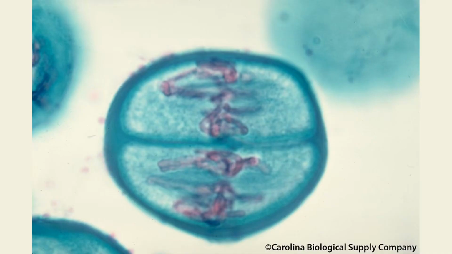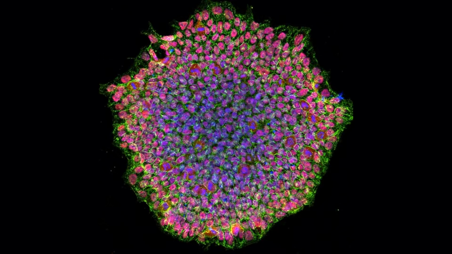Meiosis is a type of cell division that occurs only in reproductive cells. It results in the formation of four daughter cells, each with half the number of chromosomes as the original cell. This process is important for sexual reproduction and genetic diversity. Cell division is a tightly regulated process that is controlled by a variety of proteins and signaling pathways. When this process goes wrong, it can lead to diseases such as cancer.